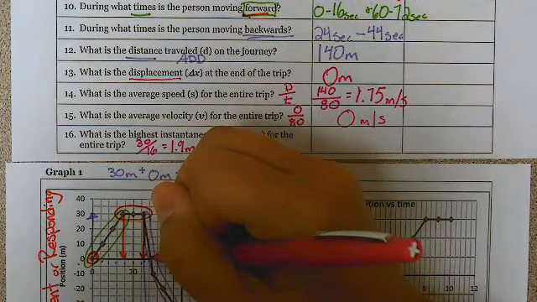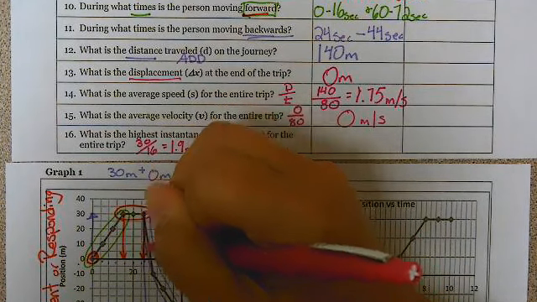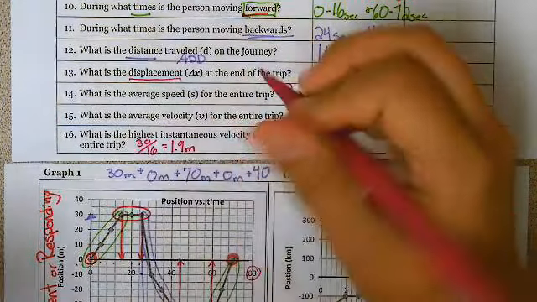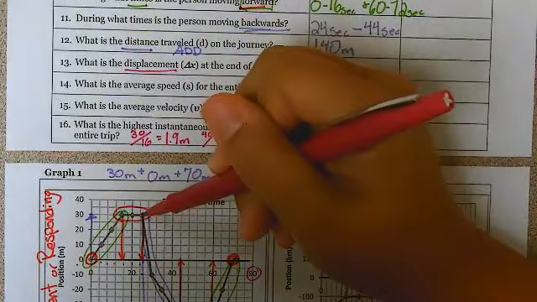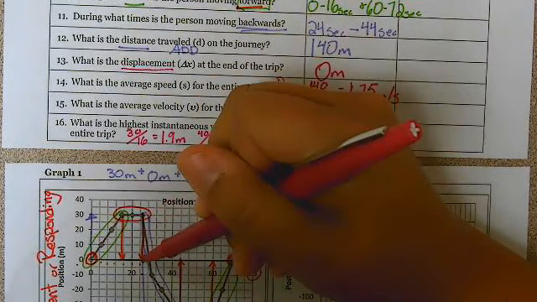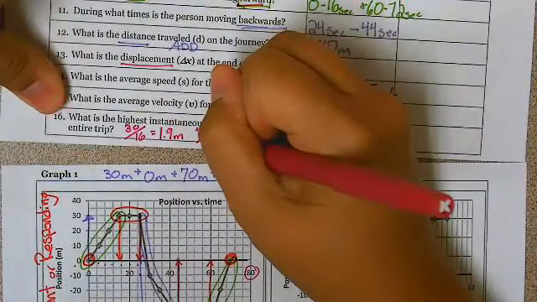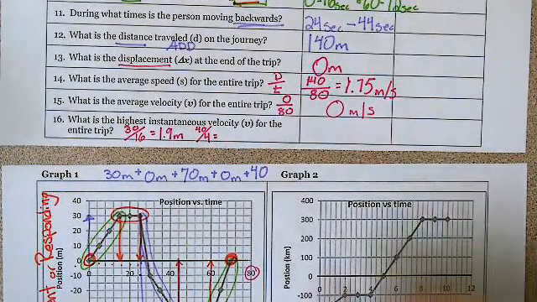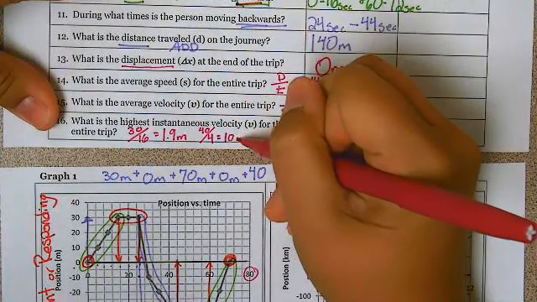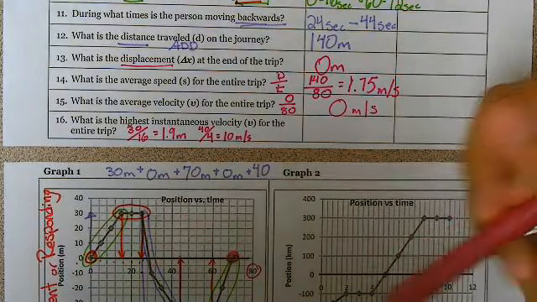The next segment coming down is starting at 30 and coming down to -10, so that's a distance of 40. And the time is from 24 to 28, so that's 4 seconds. So 40 divided by 4 gives you 10 meters per second. That's probably going to be the fastest one. We can see the slope there is very great.